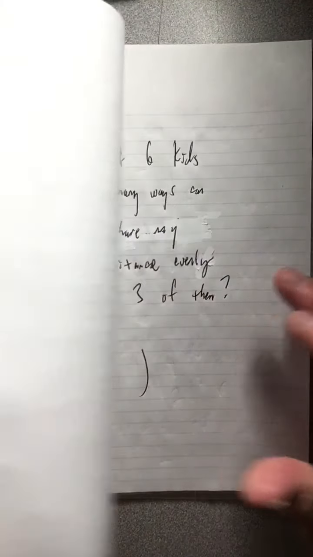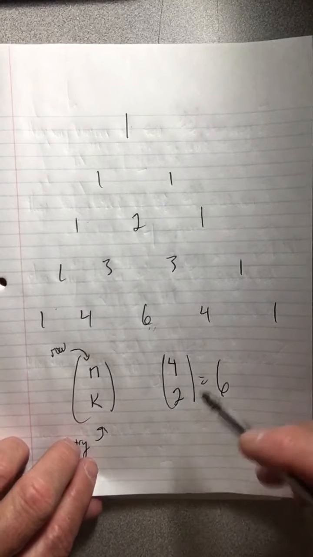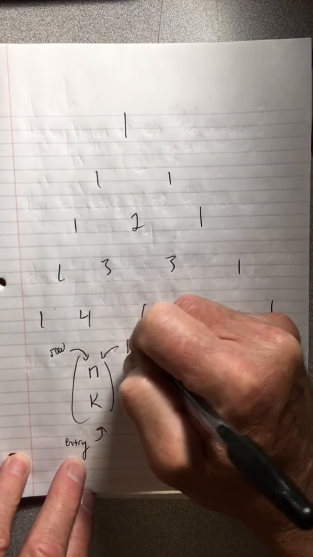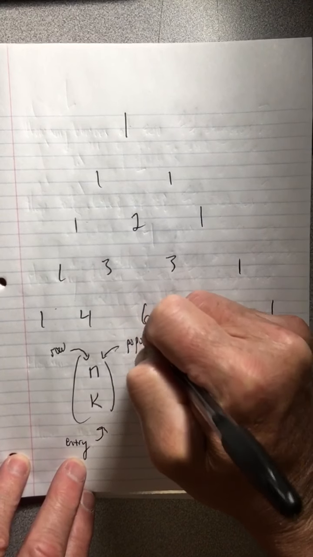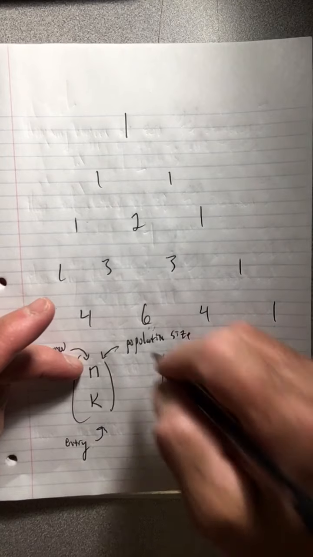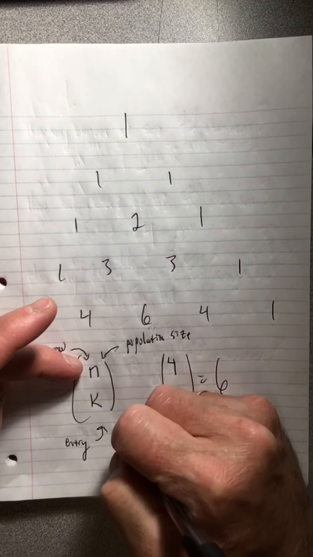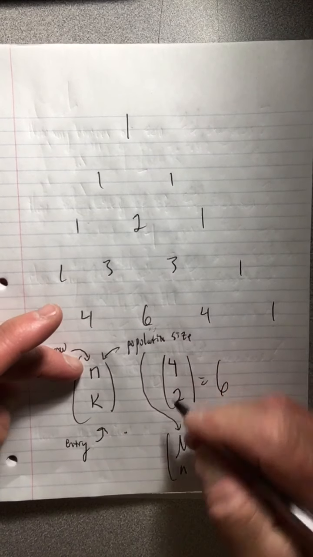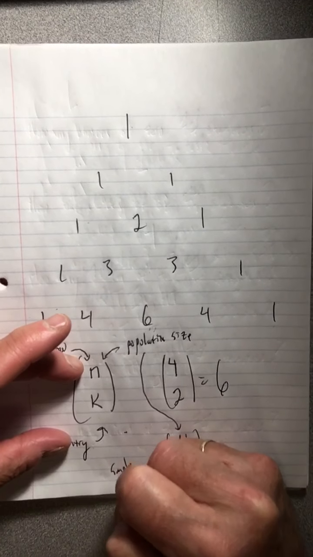It turns out that this is also equal to the population size here, which we usually denote with a capital N. Oh well, we use K. We could do it like this. So the population size, and then we have sample size.